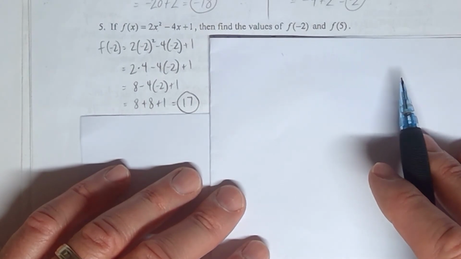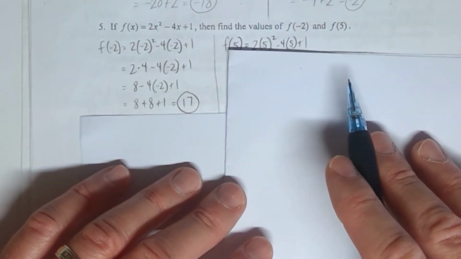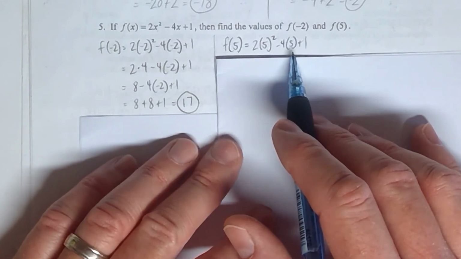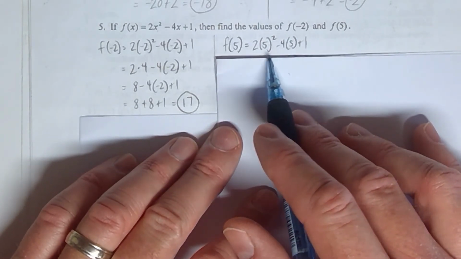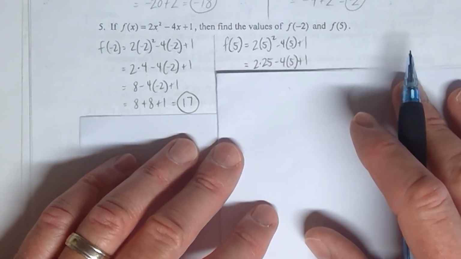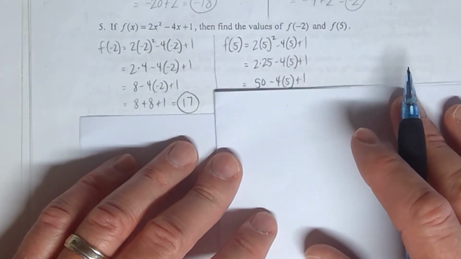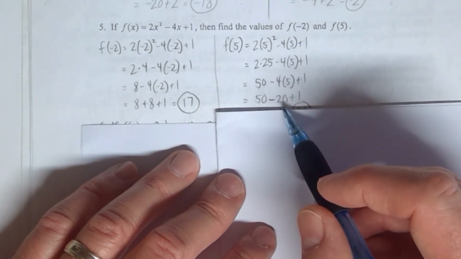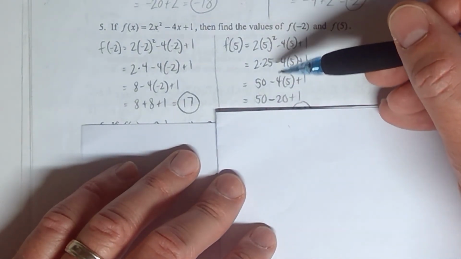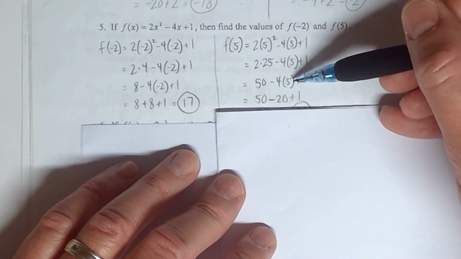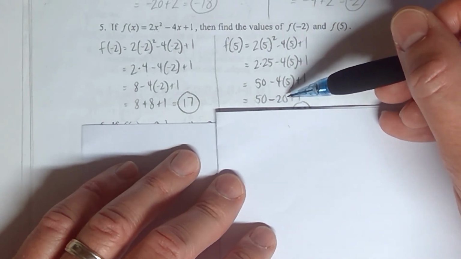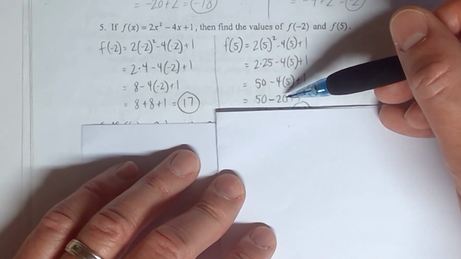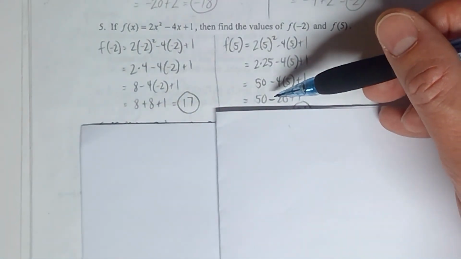Okay, how about f of 5? Plug that in the same way we did negative 2. Do the empty parentheses first and then put the x value inside of that empty parentheses. Then you do your exponents, your multiplication. Again, I did it in 2 separate steps here, but you could do the 50 and the minus 20 all at once. Again, you have plus negative 4 times 5. That is plus negative 20. But we know that when you have a number plus a negative number, that's the same thing as saying minus 20.